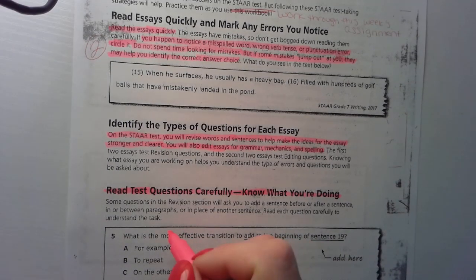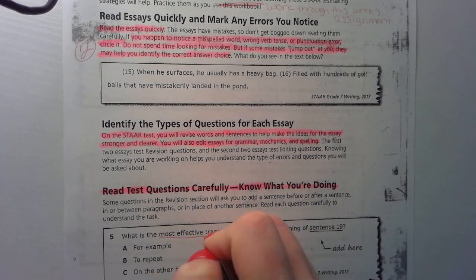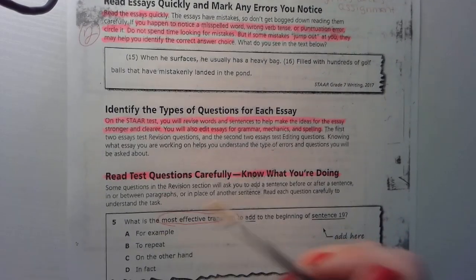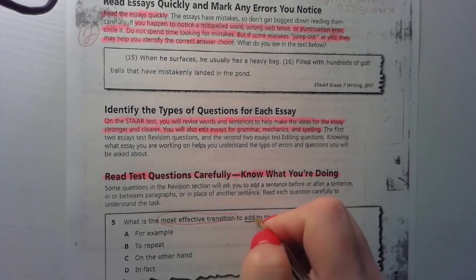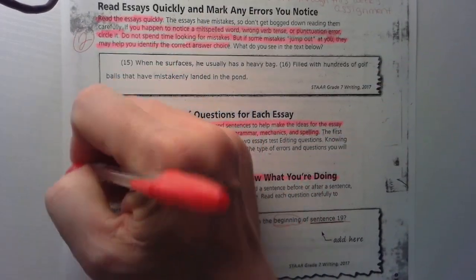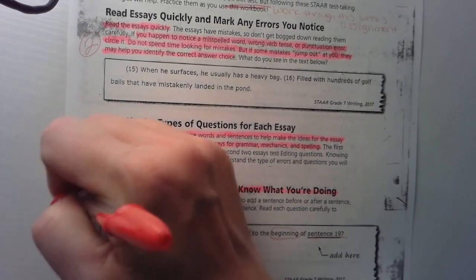So what is the most effective transition? Okay. Those are the words that can help you go from one sentence to another. To add at the beginning of sentence 19. Okay. And these are your answer choices, right? So you've got to know exactly what it's asking you to do. Just read it very carefully. So again, this is number 3.